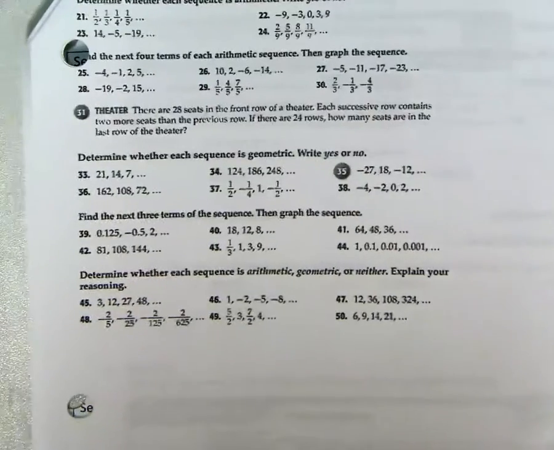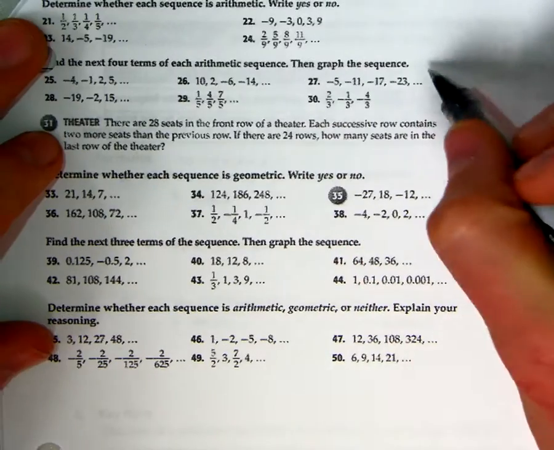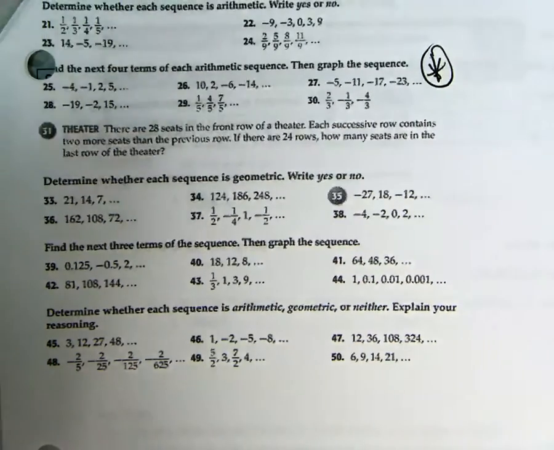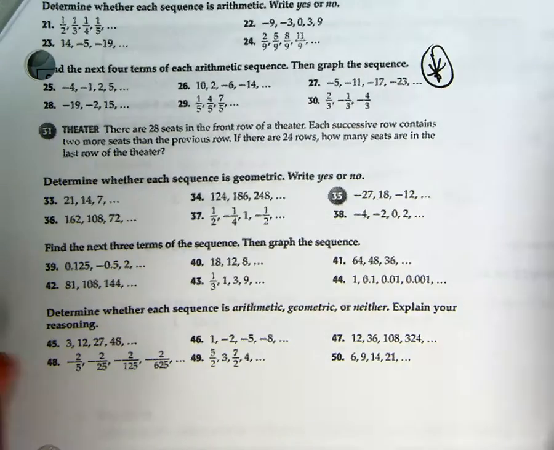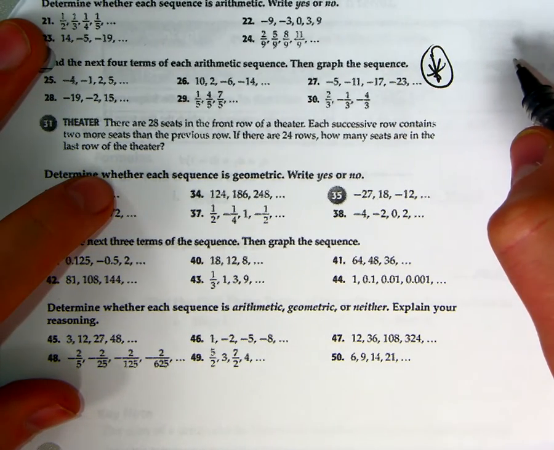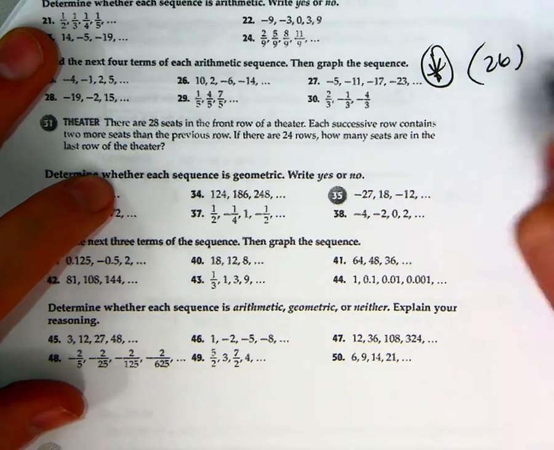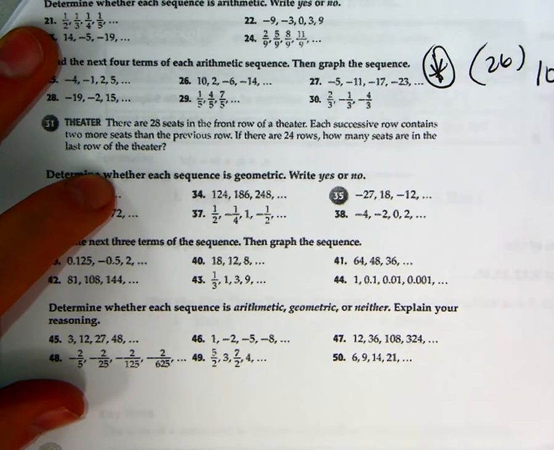So your homework now is on the back page. A couple of things I really want you to pay attention to is this section right here, being able to label the next 4 terms. So you need to find the common difference. So just for example, number 26, we go 10 to -6, -14.